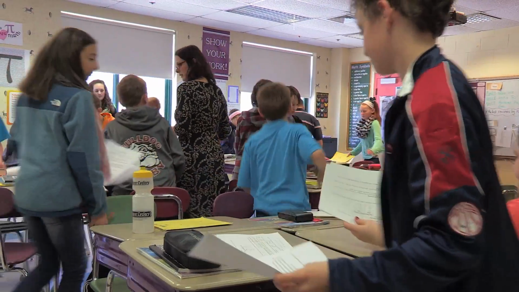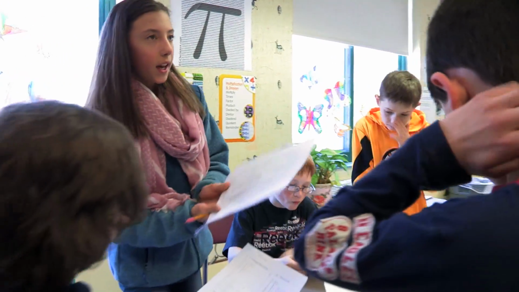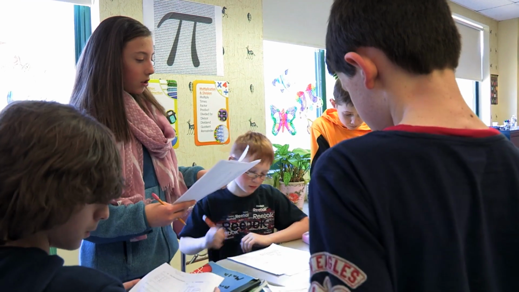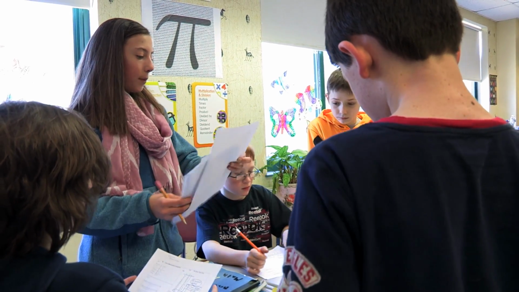Students were placed into groups, and each group had to sit in a circle to discuss the solution to the problem set that they worked on yesterday. Let's start out with our answers for number 1.